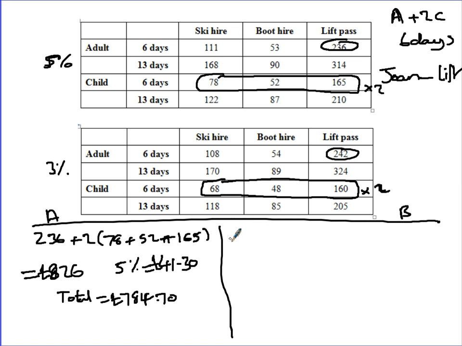The second one then, same again, so it's £242 plus 2 lots of 68 plus 48 plus 160. So it's your 242 plus 2 lots of 68 plus 48 plus 160. So that gives you £794.